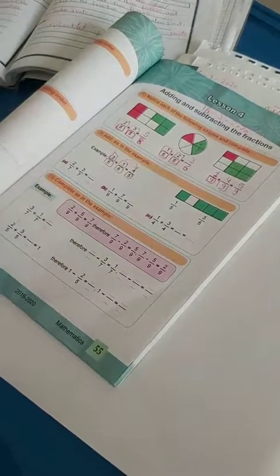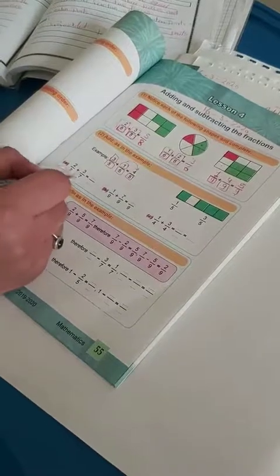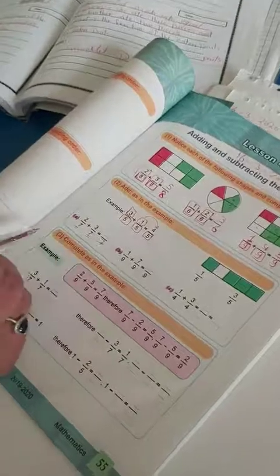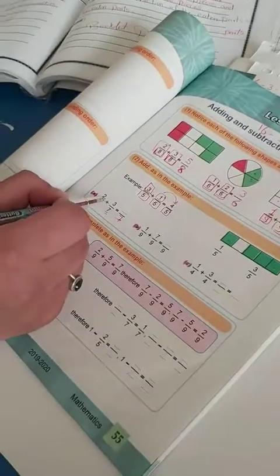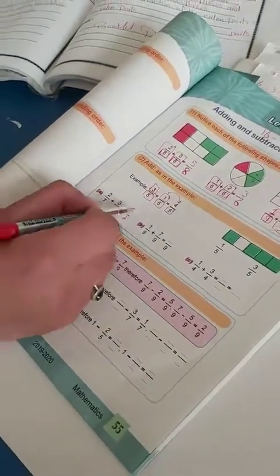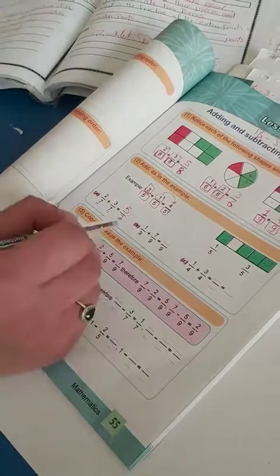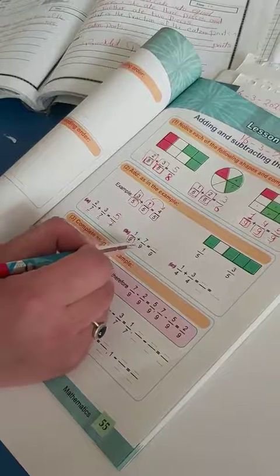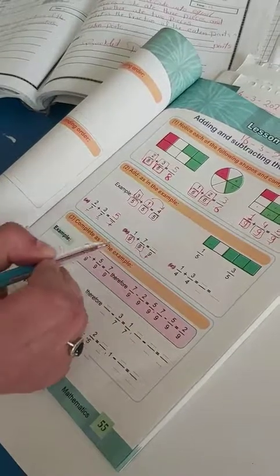Now add this one, letter A. I look at the denominator at first. I have here 7, and also here I have 7. So put it as it is, 7. Then add the numerators. 2 plus 3 equals 5. Question B. Look at the denominator: 9, 9, 9.